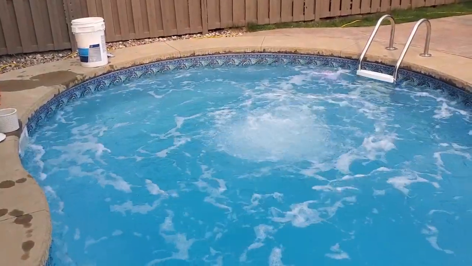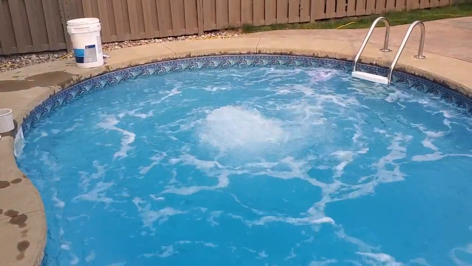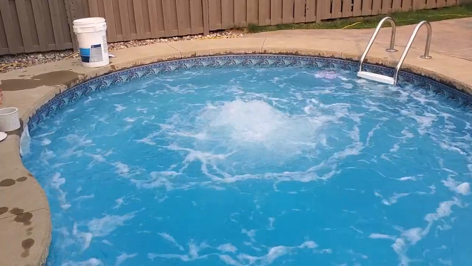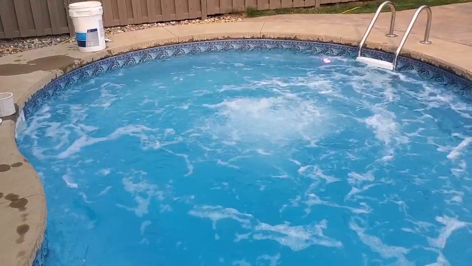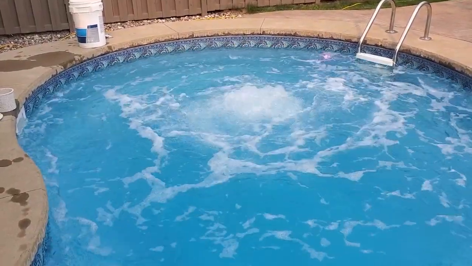So the next step, we're going to let it circulate for a little bit more, let it percolate for a little bit more, and then we're actually going to run a water sample through our spin lab and verify that our alkalinity has dropped down.